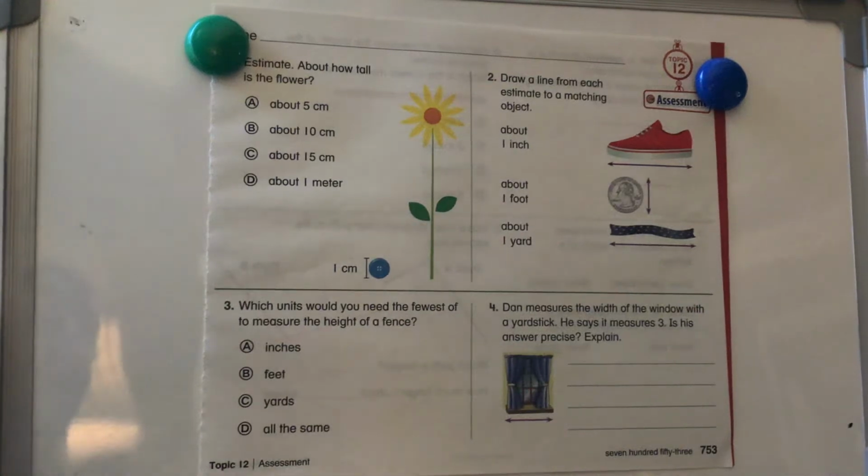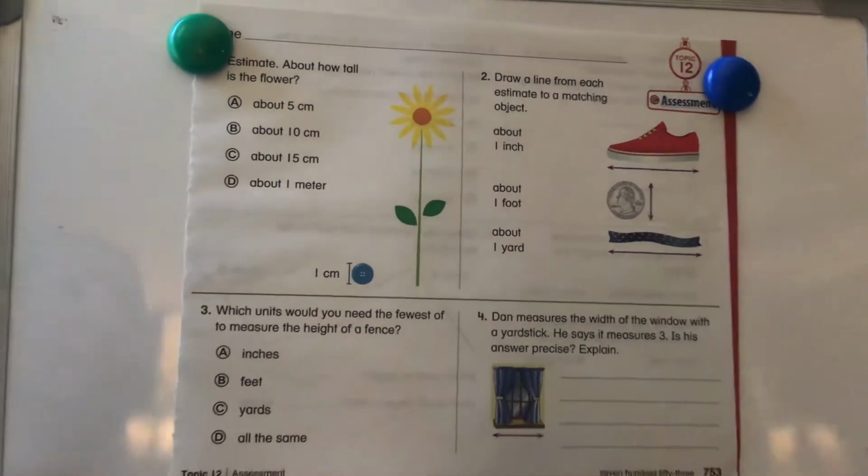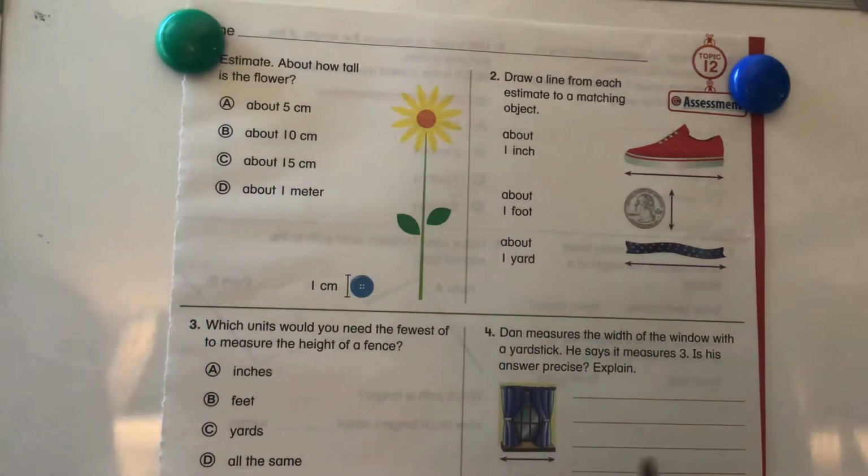Right, this is second grade, topic 12, assessment. Still continuing on about measurement. So let's take a look at this. Again, you can do the whole test before and then come back and correct it at the end, or you can go step by step with me and just pause it and check your work.